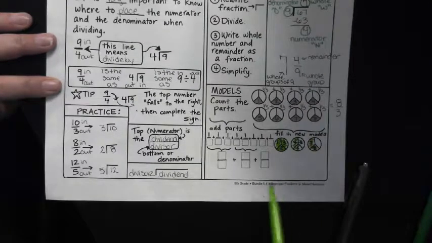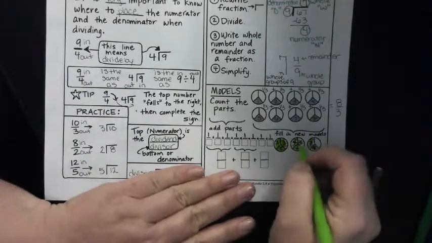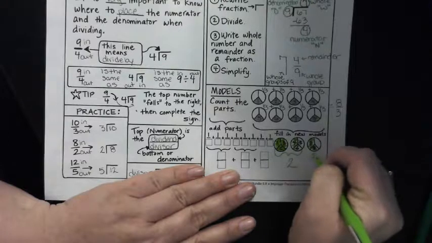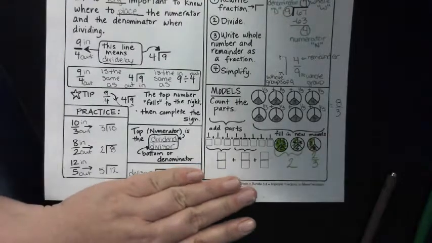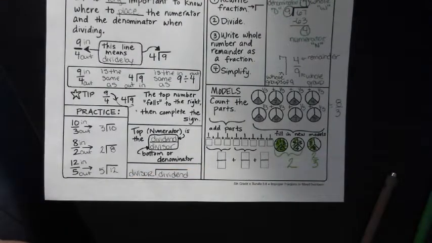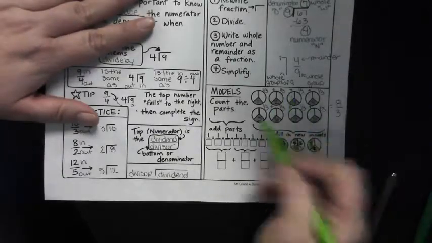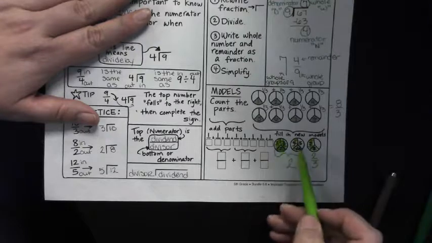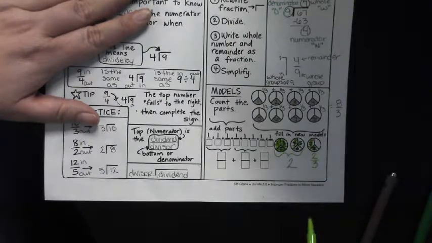So when we look at this, we have 2 wholes and 2 out of the 3 left over. So visually, I took this, narrowed it down, and now have 2 and 2/3.